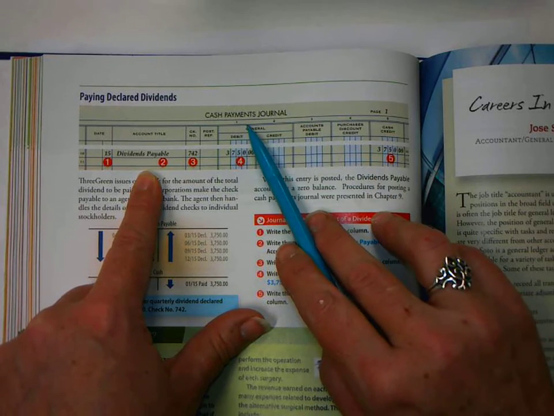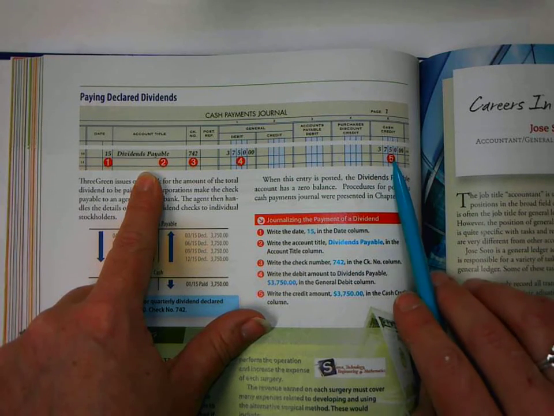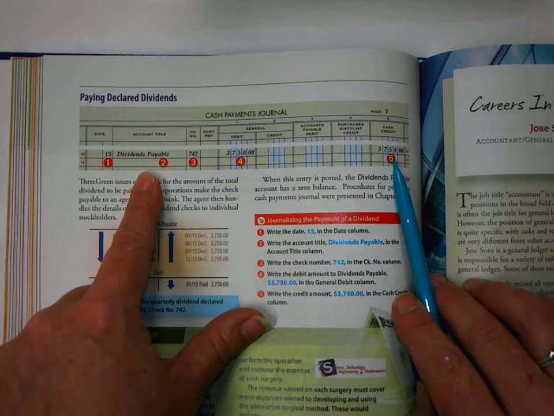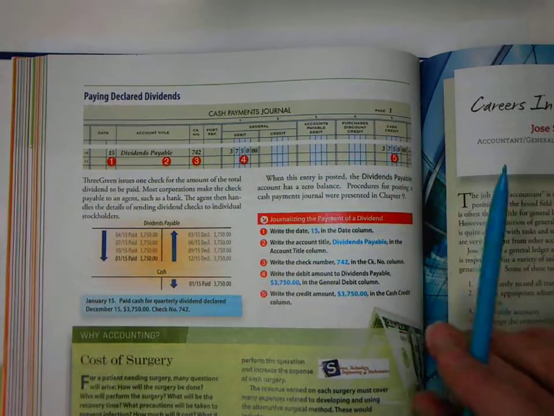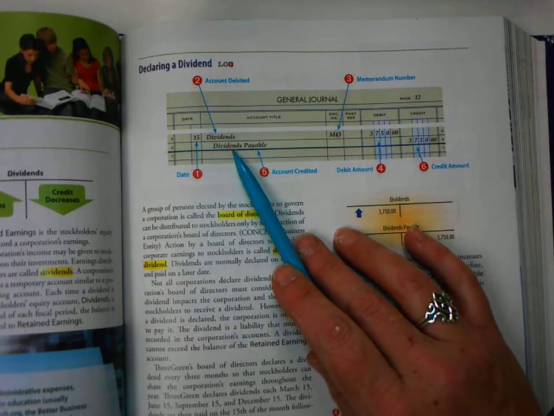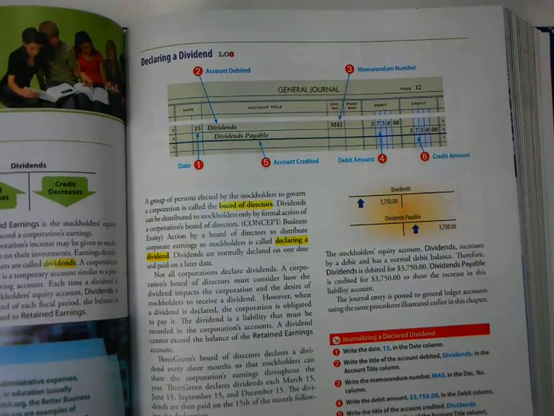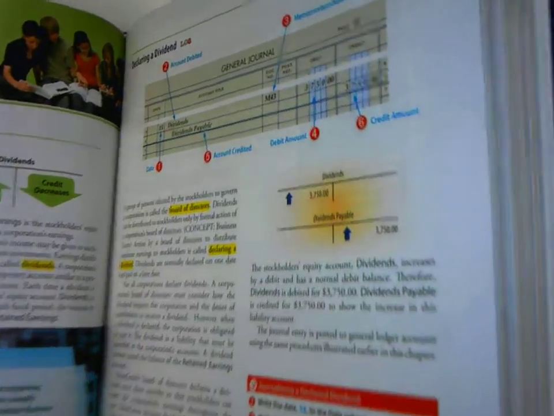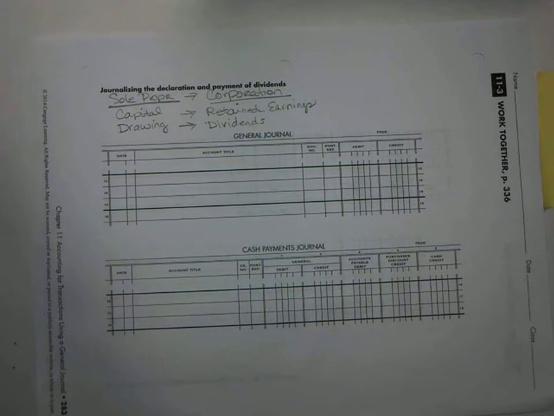Now we've moved to the cash payments journal. We'll write the check for the cash credit. So those are the two transactions we're looking at here. Our board of directors declares the dividend, makes it a payable, and then we're paying the payable.